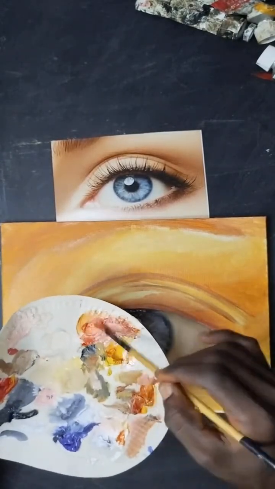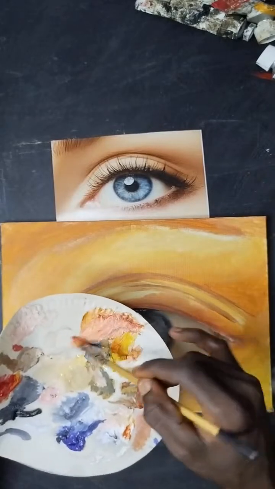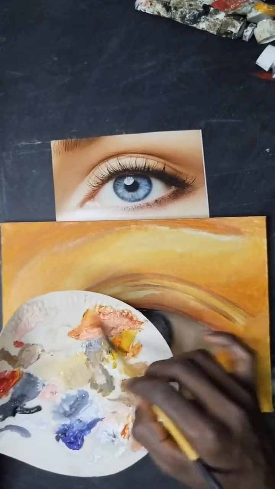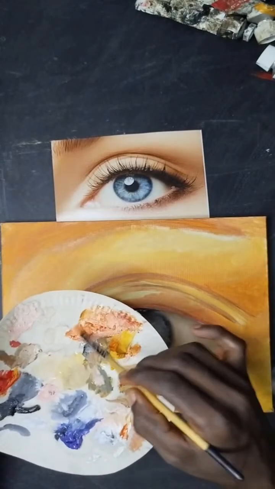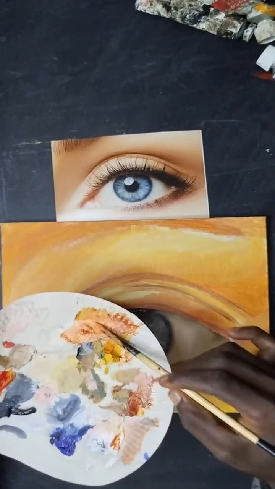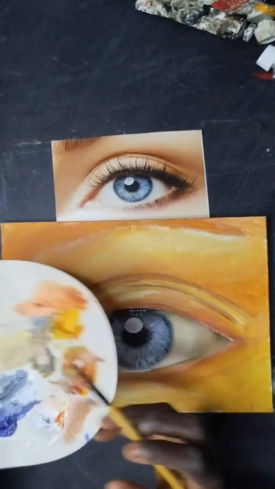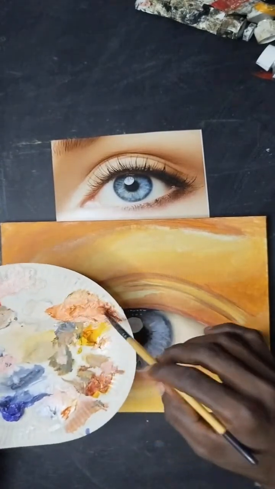However, for a realistic skin tone, there's more to it than just this basic mid-tone, highlight, and dark tone. There are places where you see some shades of pink, some shades of yellow on the skin.